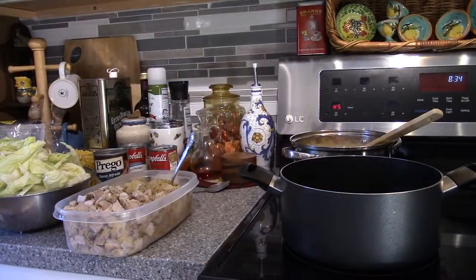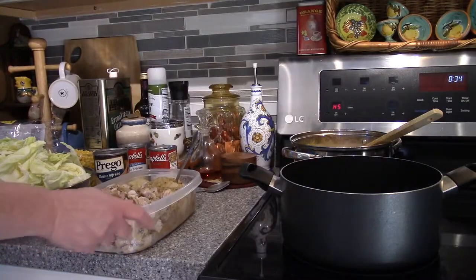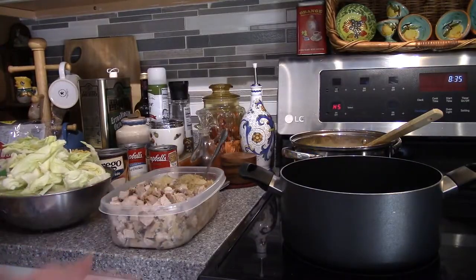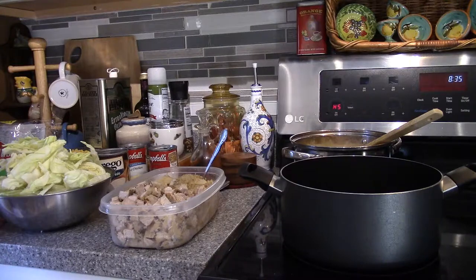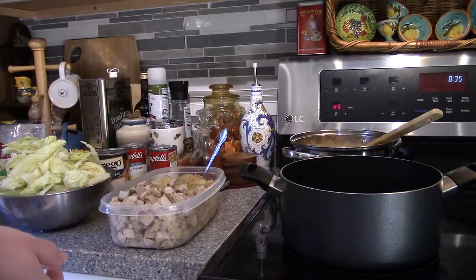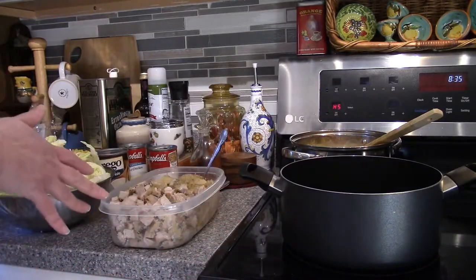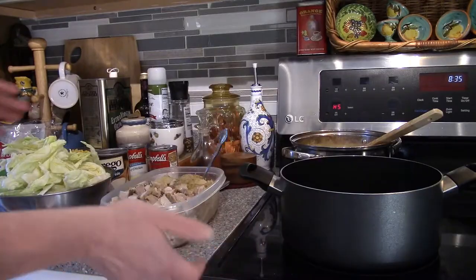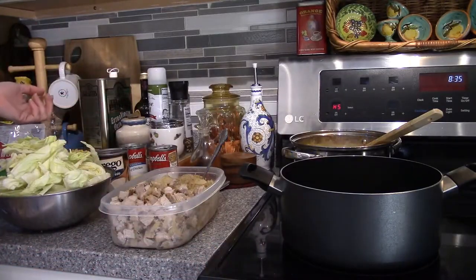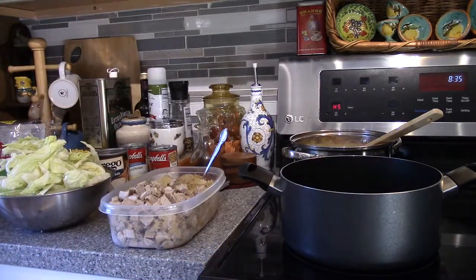Hello, welcome. Today I'm going to be making one of my recipes, leftover casserole. Basically, it's leftovers that I will throw into a casserole. And casseroles are pretty simple. They consist of a meat, a vegetable, a starch, some sauce, and some cheese. So that's pretty much what we're going to be adding.